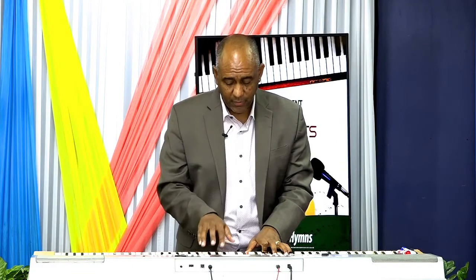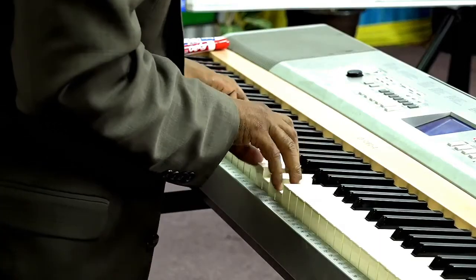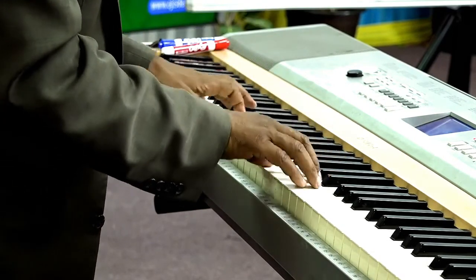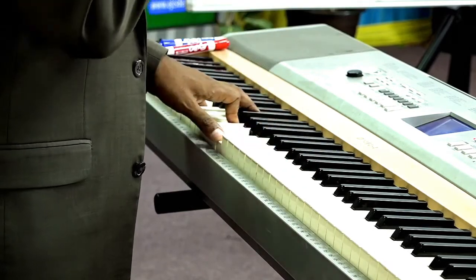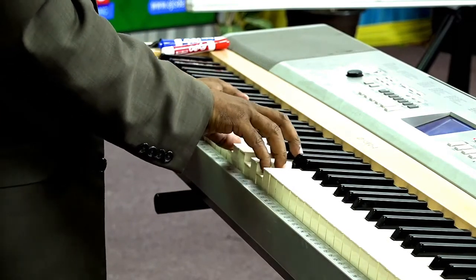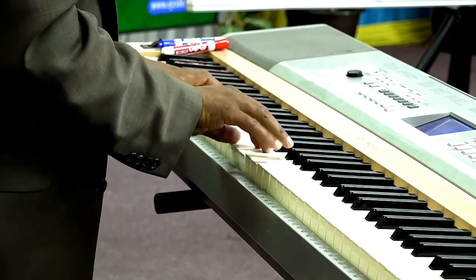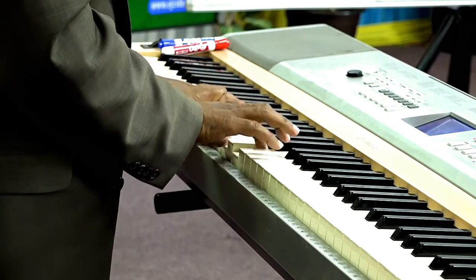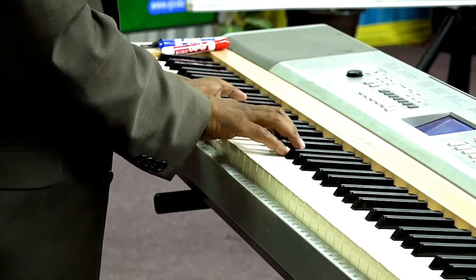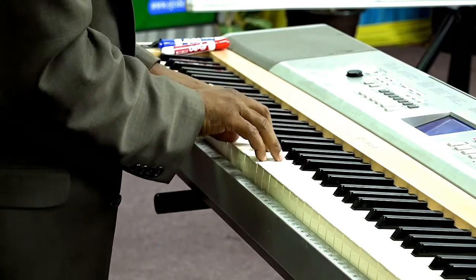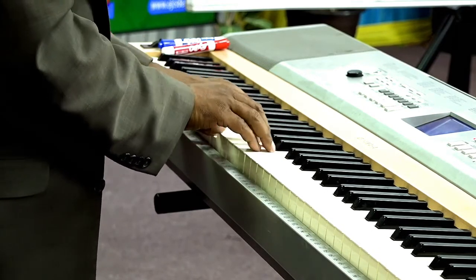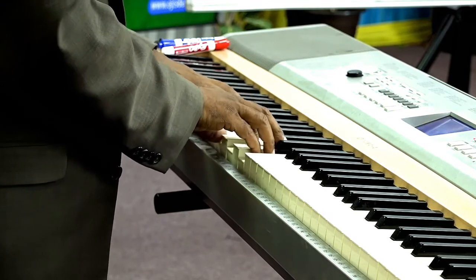The second chord is G, third chord is A minor, and the fourth chord, F. So we have C, G, A minor, F. Again, C, G, A minor, then F.